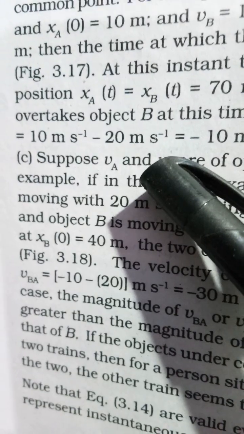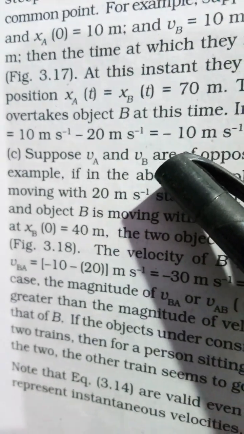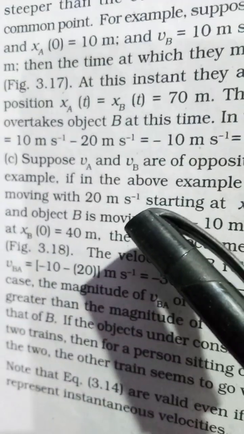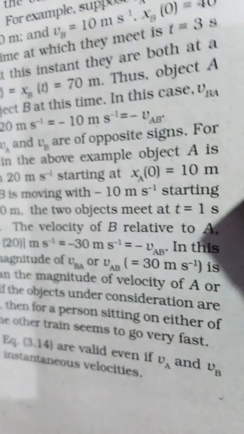In this case, VBA is 10 meter per second minus 20 meter per second, which is equal to -10 meter per second, and is minus VAB. Suppose VA and VB have opposite signs.